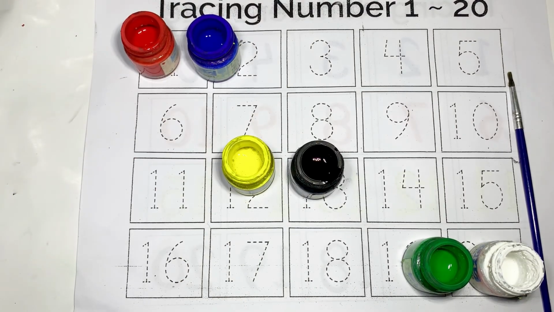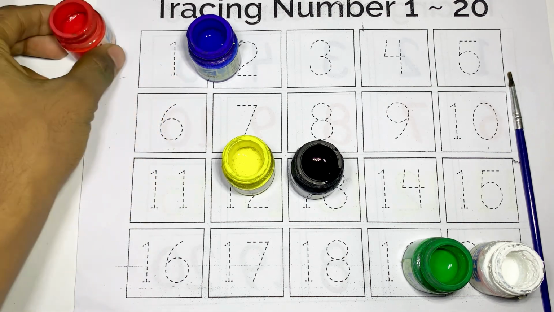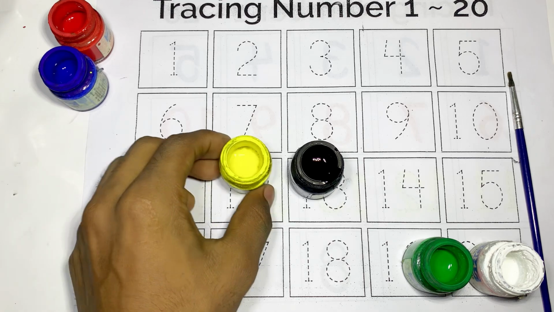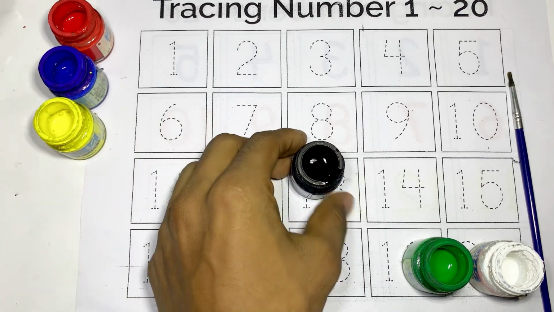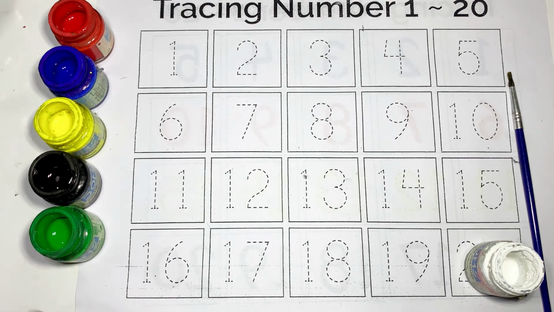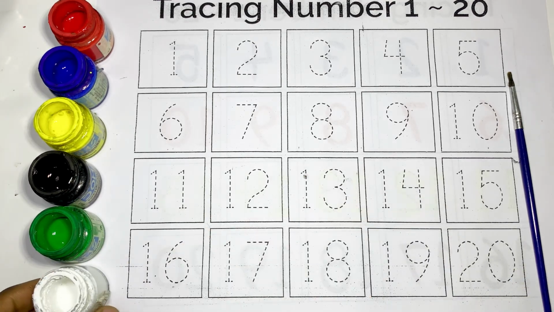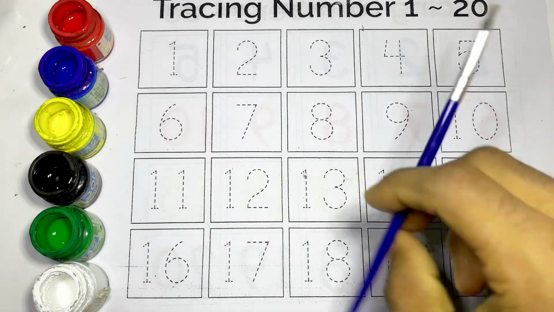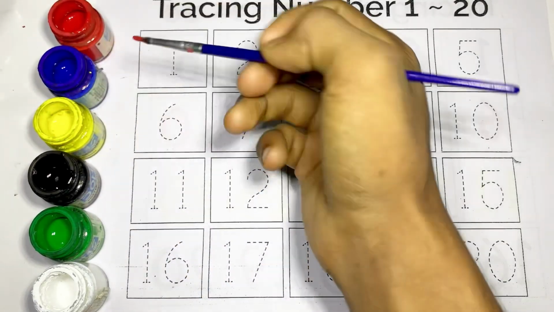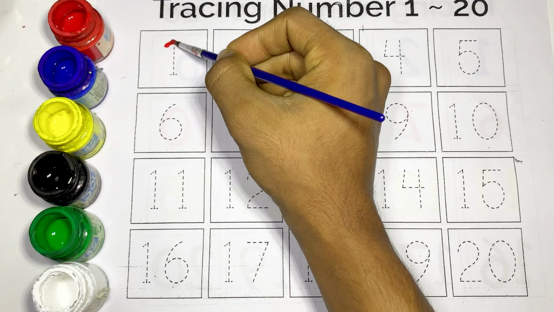Today we learn and draw numbers. So kids, color names: red color, blue color, yellow color, black color, green color, and white color. Kids, now draw numbers. Kids, first you draw 1, and here is red color.